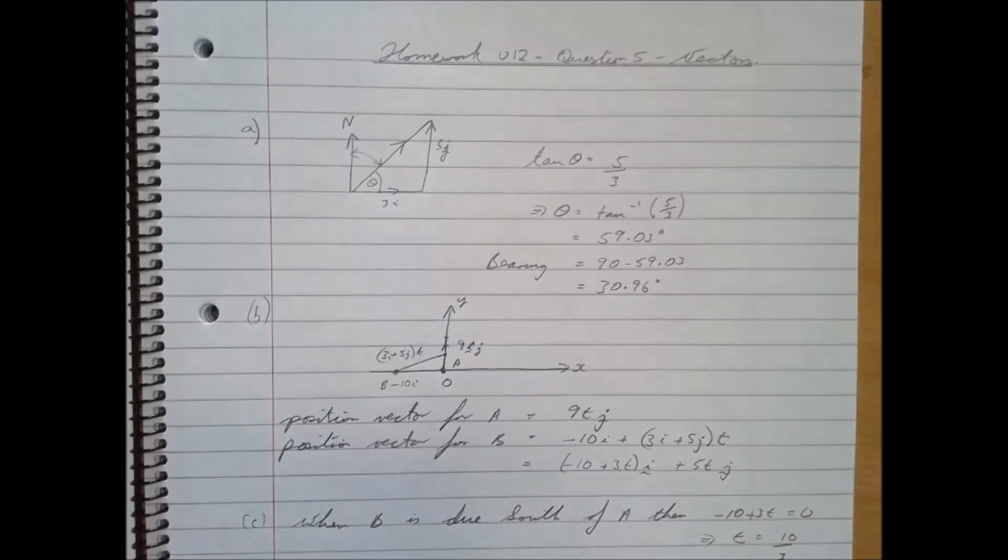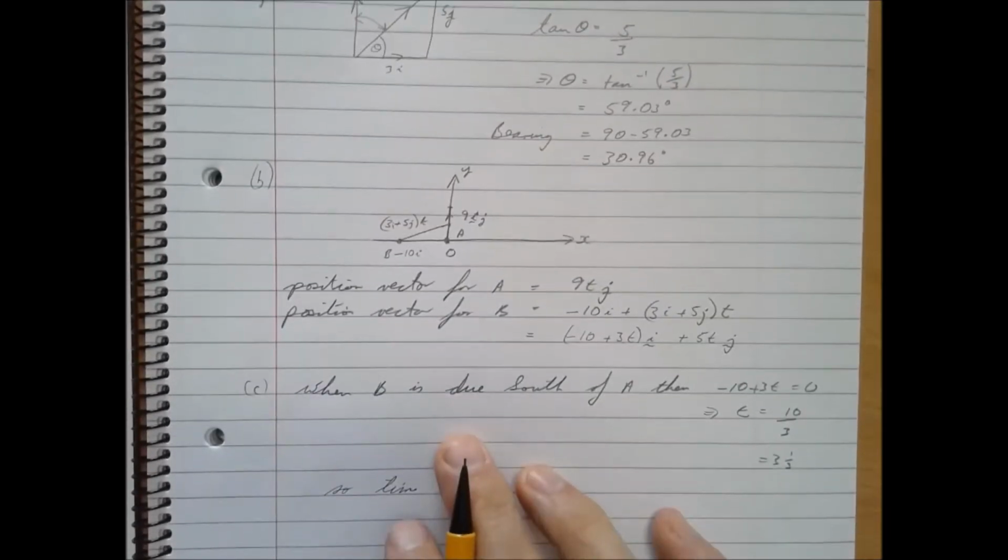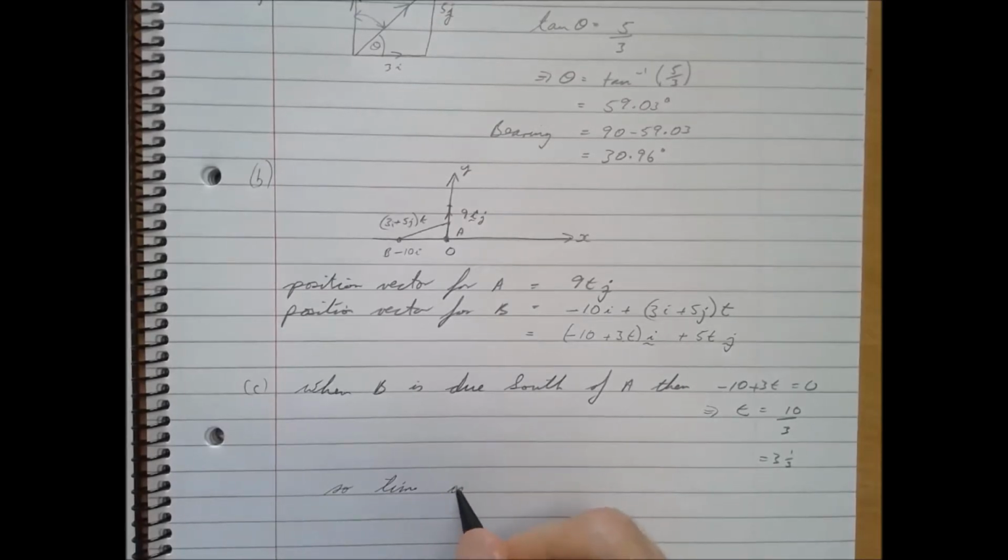And we're looking for the time in the afternoon, so it's going to be 3 hours, and a third of 60 is 20, so the time is 3:20 p.m.